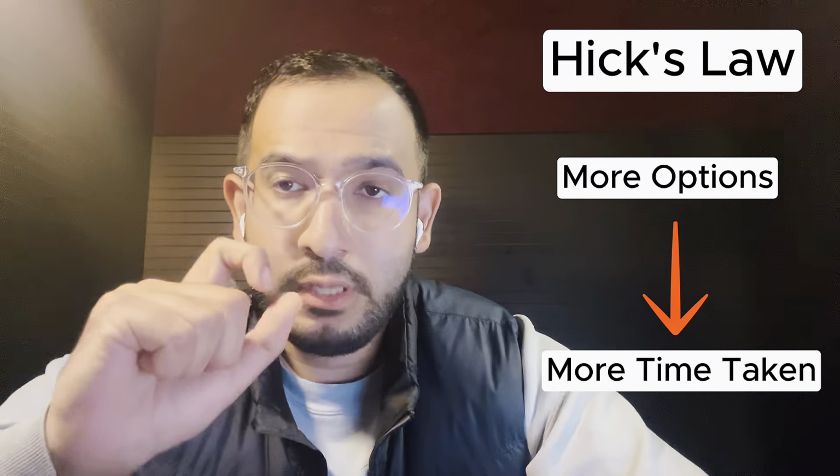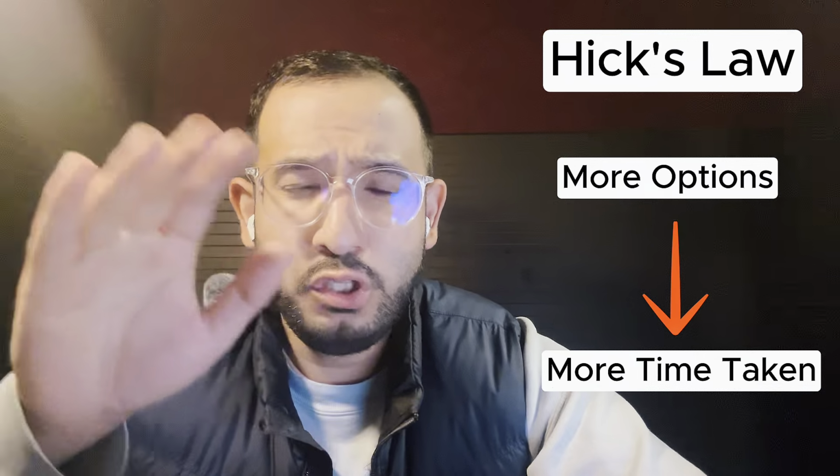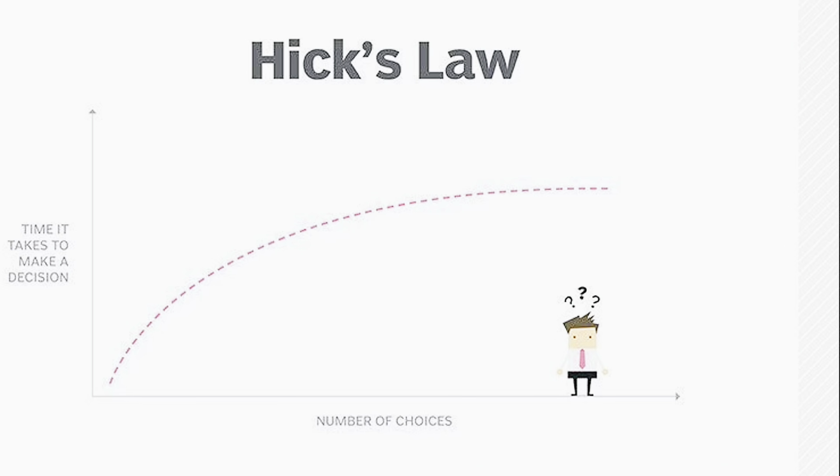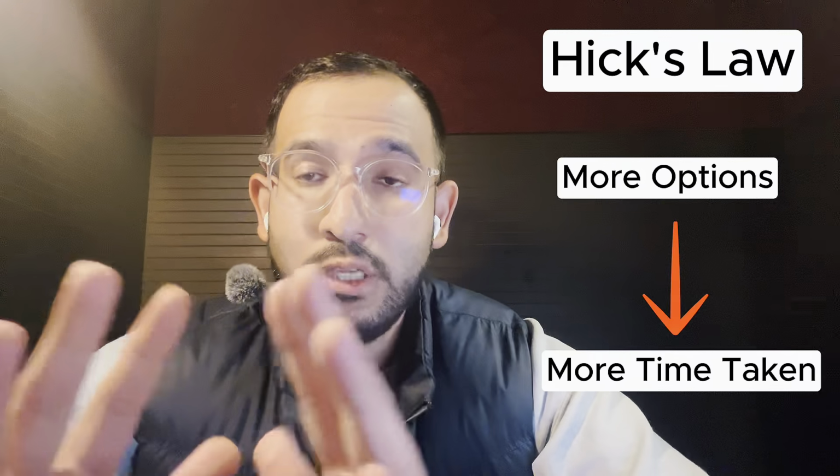There is a small caveat, though. The increase in choice time was not linear, more so logarithmic, which suggested that if you give someone one choice versus three, they might take a lot of time. But if you give someone 100 choices versus 110, the increase in time may not be as proportionate. But nevertheless, more choices equals more time.